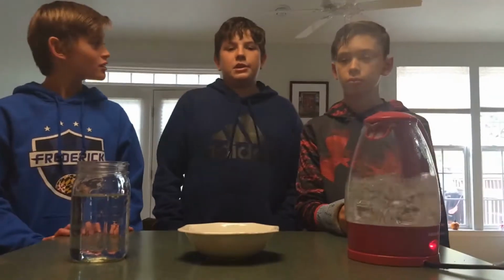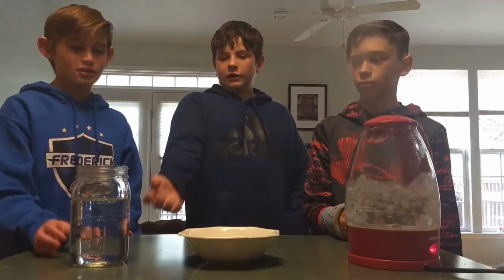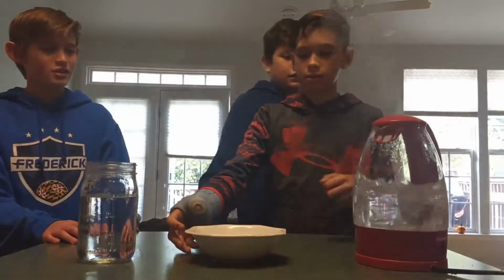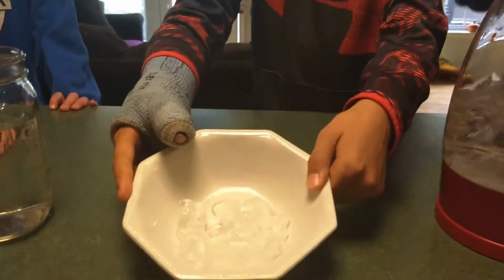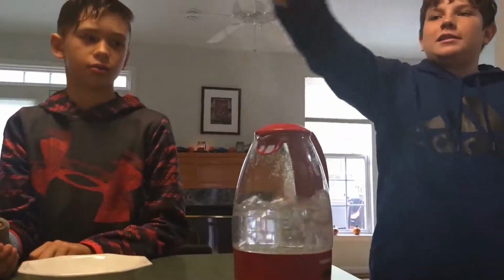Now we are going to be showing phases of matter. First off, this is a liquid. This is a solid. And this is a gas, as you see, is steam.